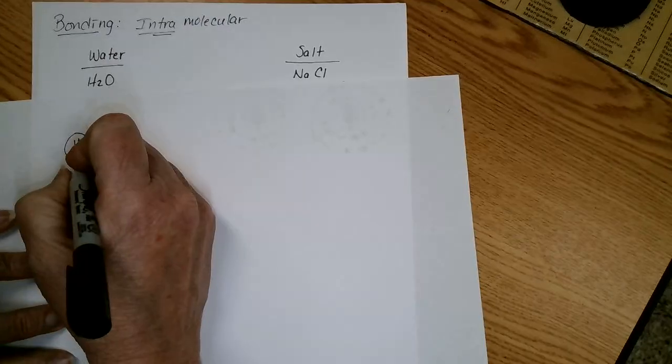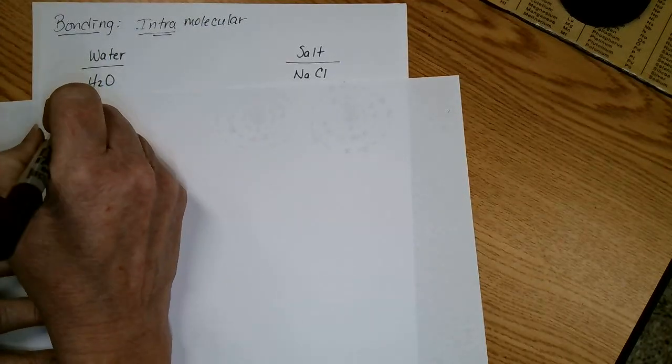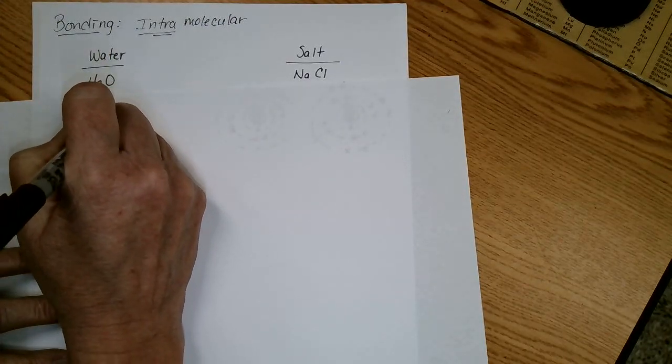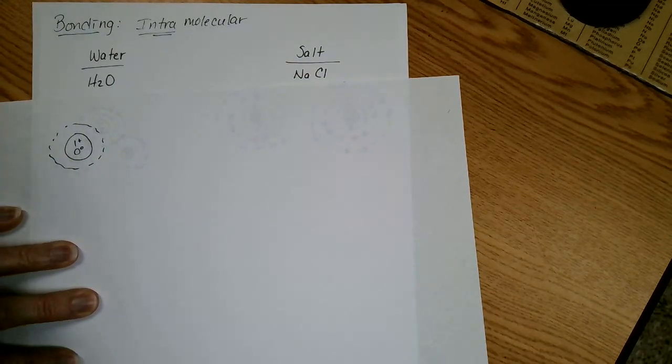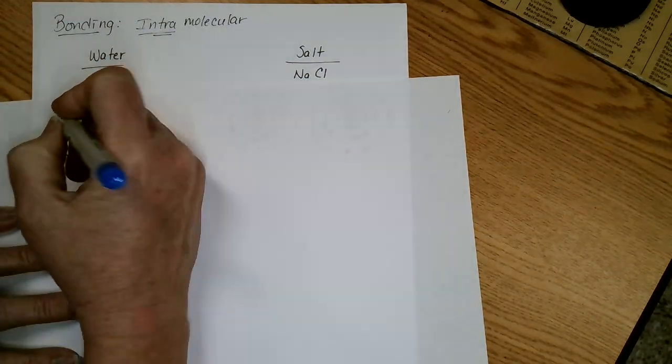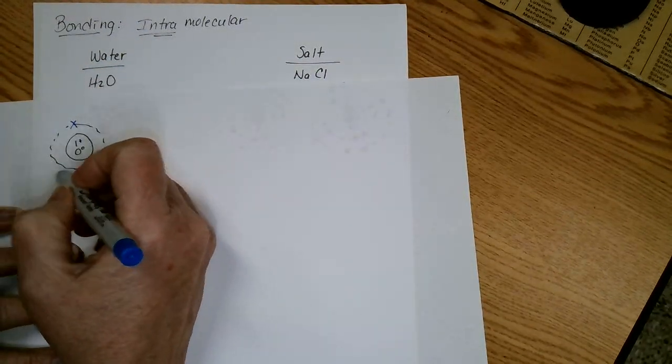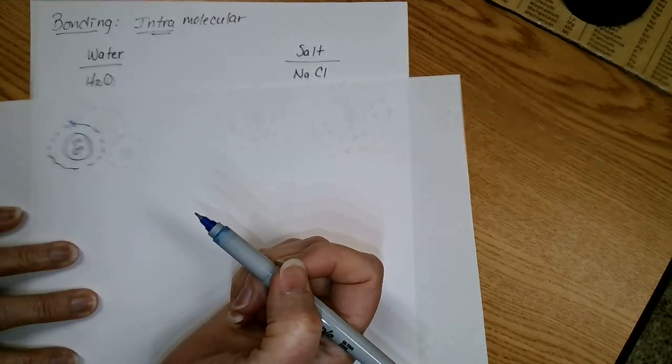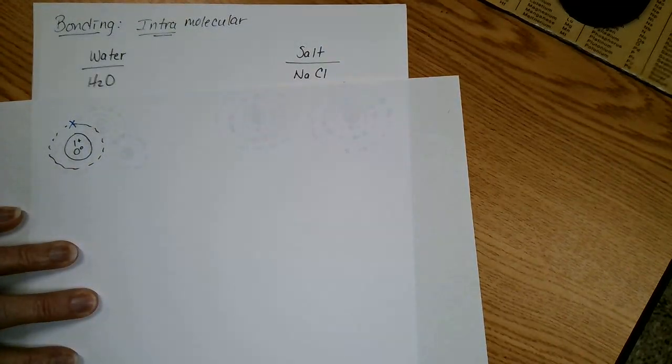So we'd have 1, 0, and then, of course, 1 electron floating around in the outskirts on that first energy level. But remember, that first energy level could hold up to 2, but it only has 1, okay?